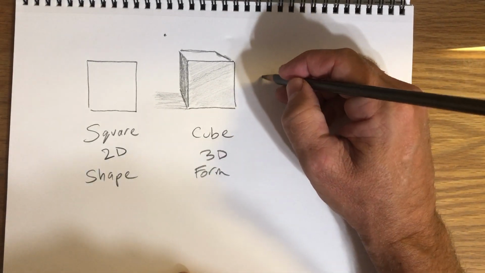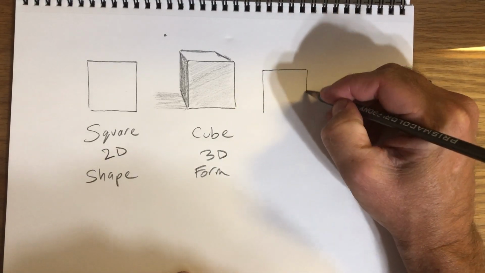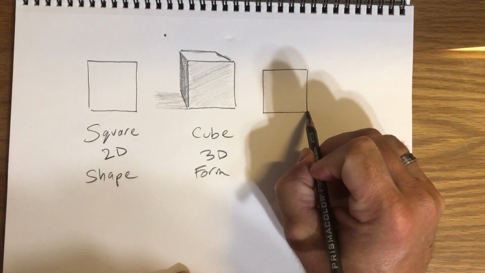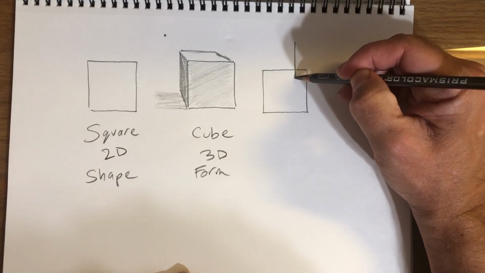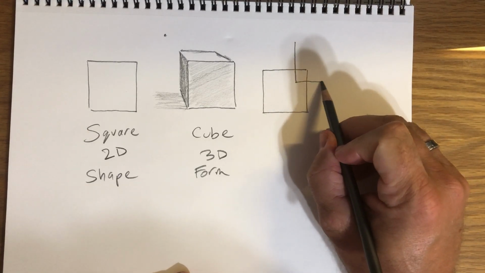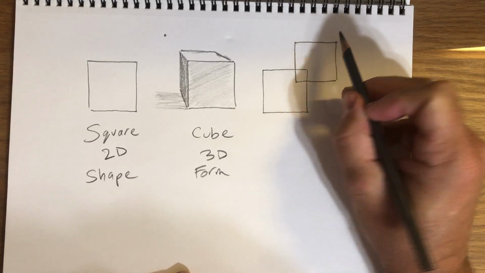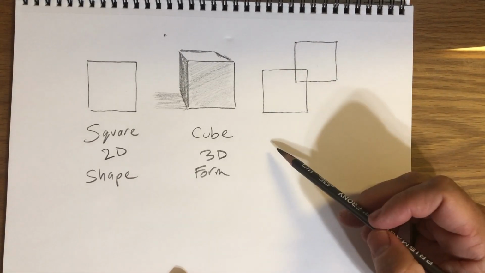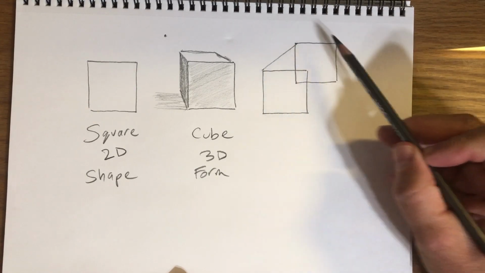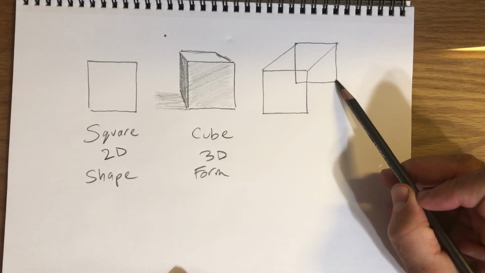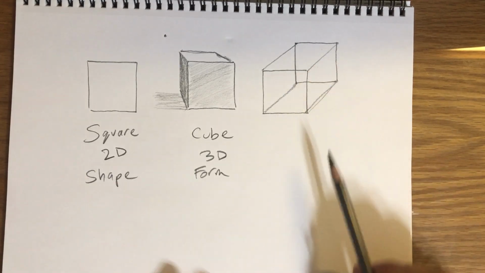Let's go back to, say, some of you might have done this in your math class at some point in your education. You take a square like that, and then you just draw a second square over here. Now, when you do this, you're just drawing two squares about the same size, give or take. And then you connect the corners, right? And some of you have done this before in your math class. Now, the problem with this is it doesn't really show the depth dimension.